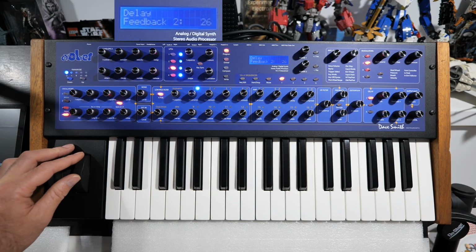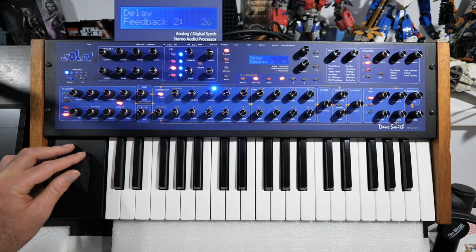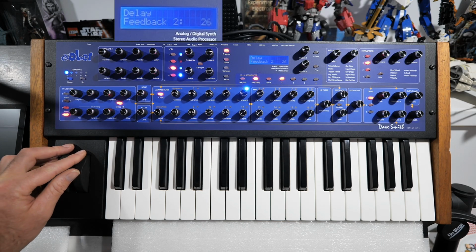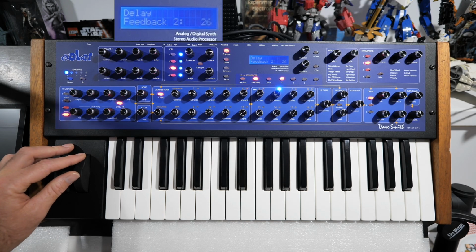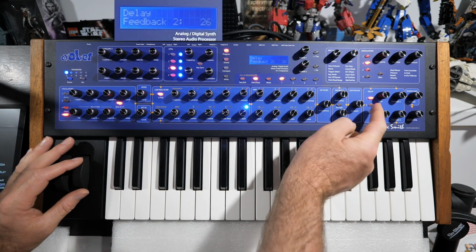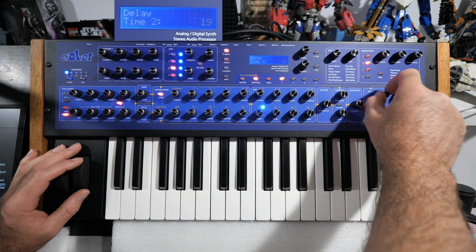Press play so we can see what that shape mod sounds like. Cool. All right, delay 2.